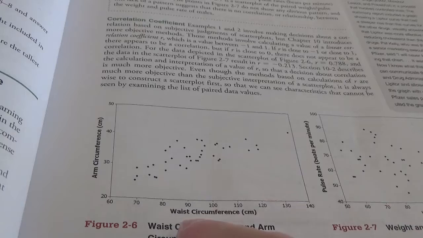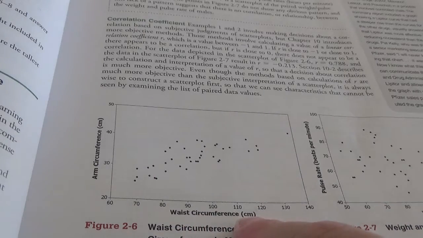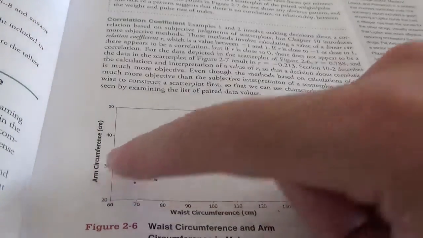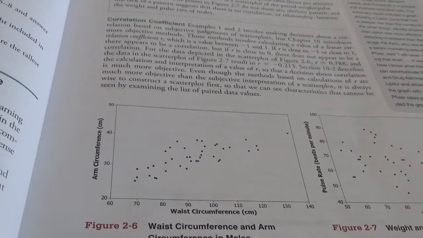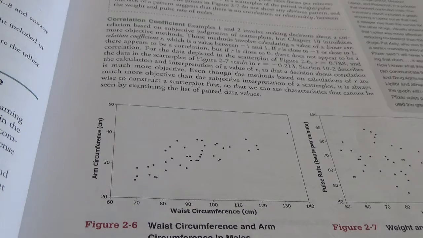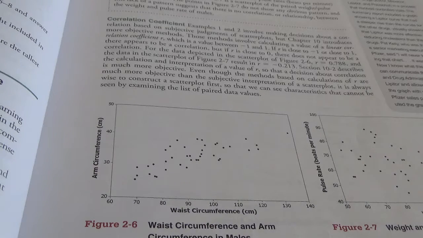For example, here we have waist circumference as your X value, and your Y value is arm circumference, okay? And it's seeing whether or not those correlate. Now, correlate means, do they affect one another? For example, a test at school. If the amount of time you study has a positive correlation to the grade you receive on your test, then the grade you receive and the amount of time studying correlate. And you could graph that on a scatter plot and you'd see the correlation.